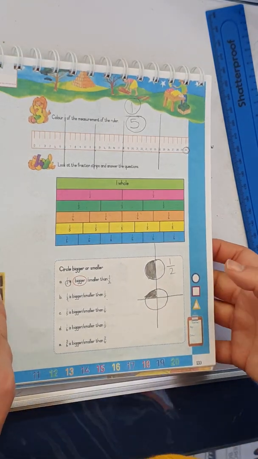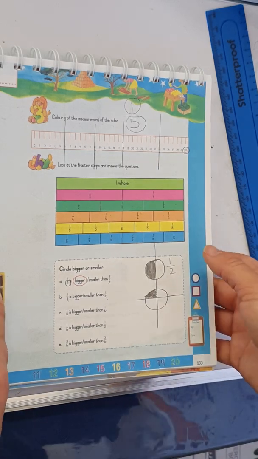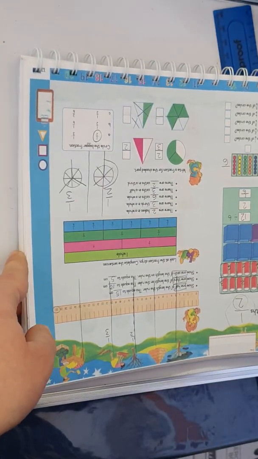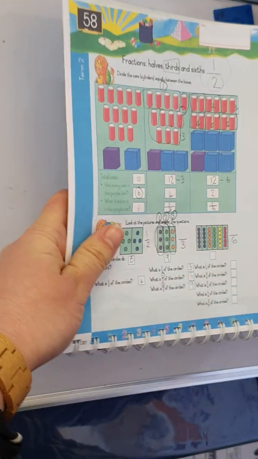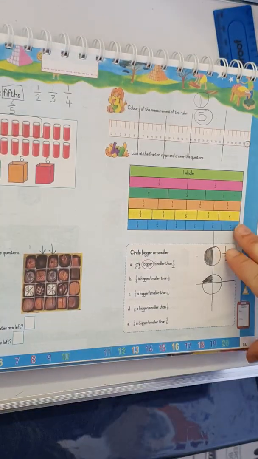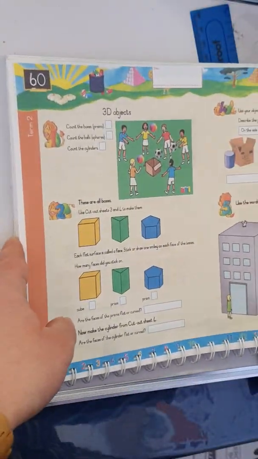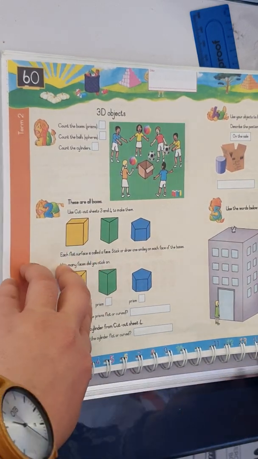Okay, now we're going to page 134. Page 134. Oh, sorry guys, I have to flip the page. Okay, page 134.